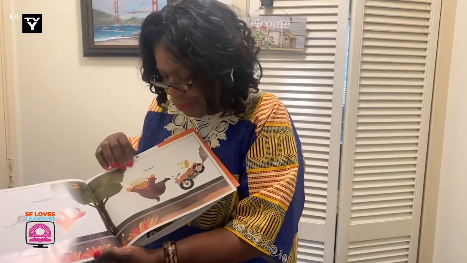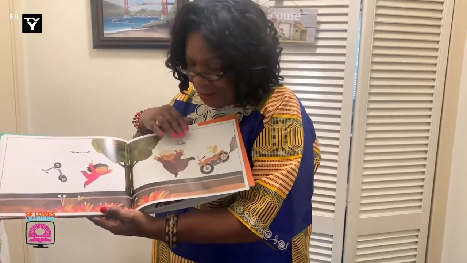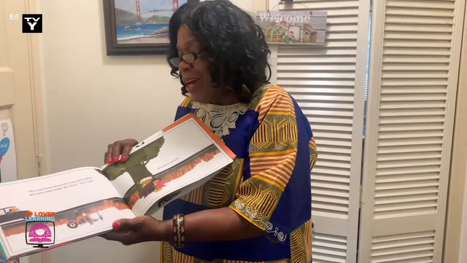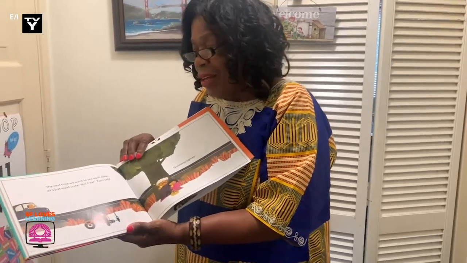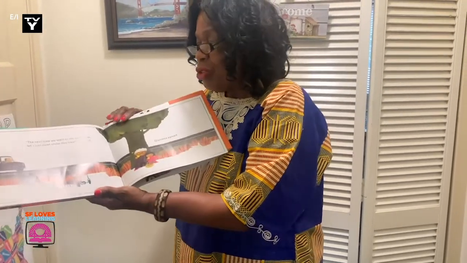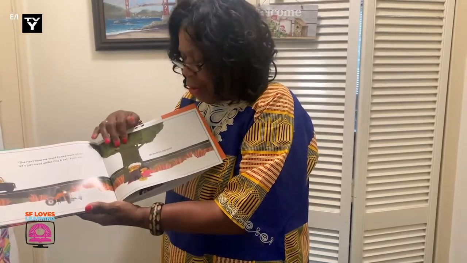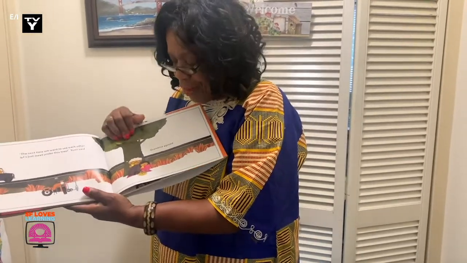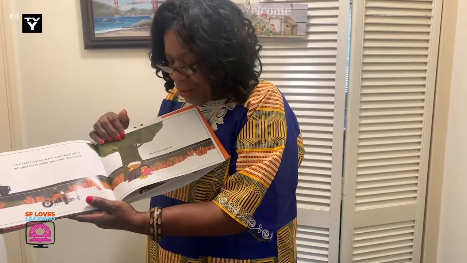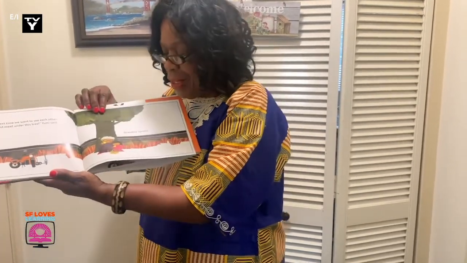And Yumi says, Grandma, she hops off her scooter. Grandma says, Yumi, she hops off the motorcycle. They finally are together. The next time we want to see each other, let's just meet under this tree, Yumi said. Grandma said, I agreed. So after the third time they're meeting under the tree, they're happy to see each other. They give each other a hug. They sit down and enjoy the yellow apples that Grandma brought for them.